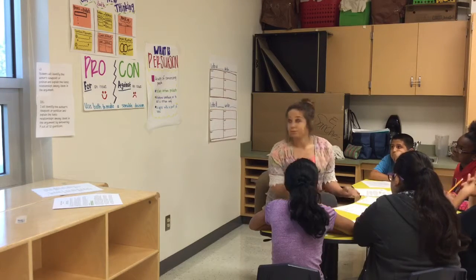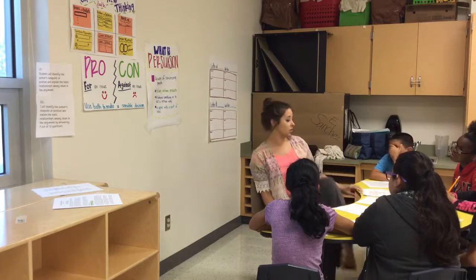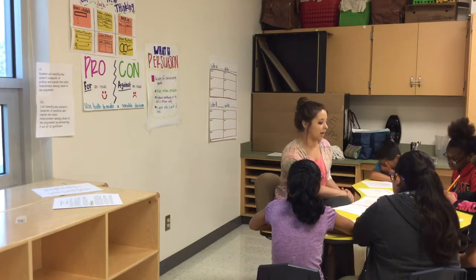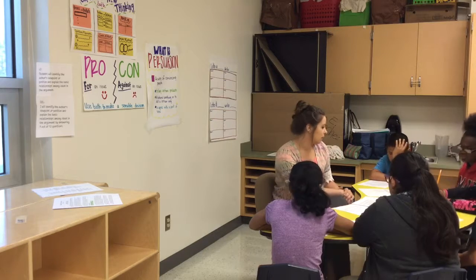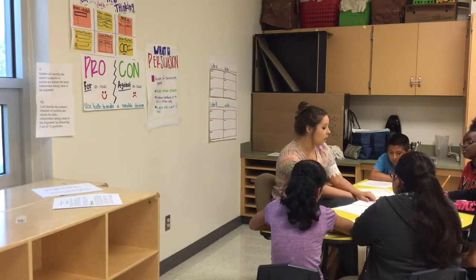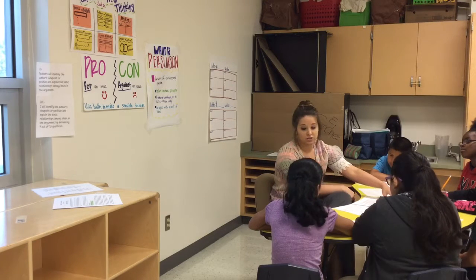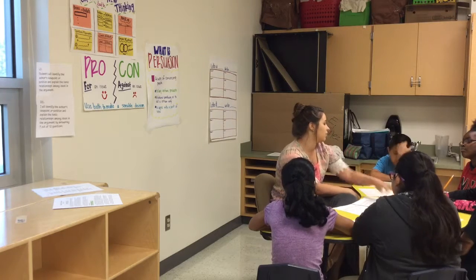So the first thing that I want you to look at is the Zeus, pro or con. And it says it's written by Kira Freed, okay? But what you'll notice about this text is that there are different text features on here. If you look at the very first one, there's a box around the very first few paragraphs. That box is from the editor of a newspaper.